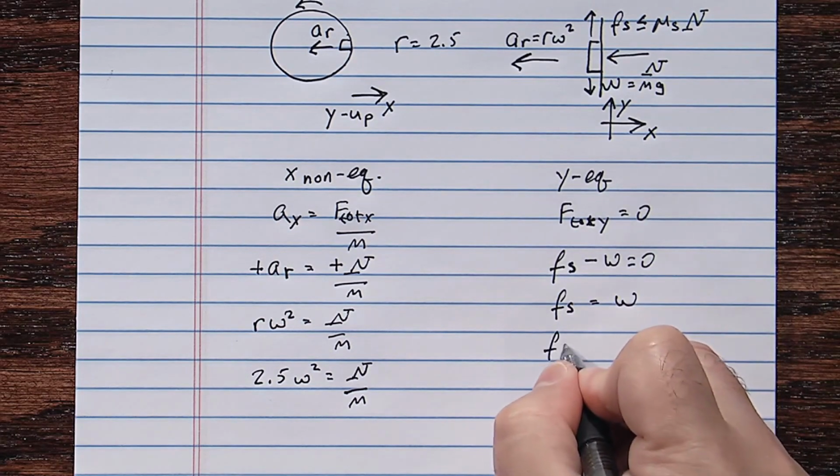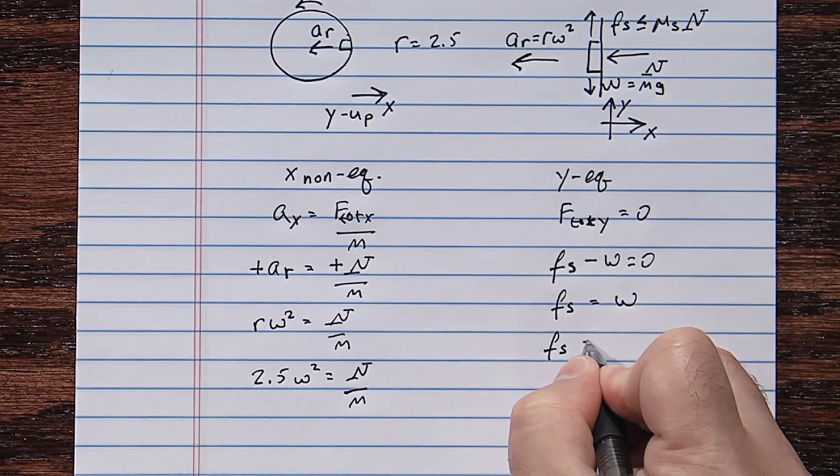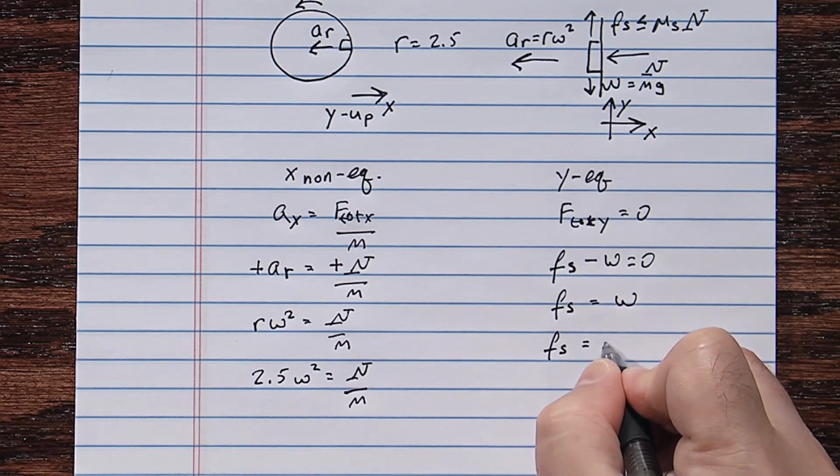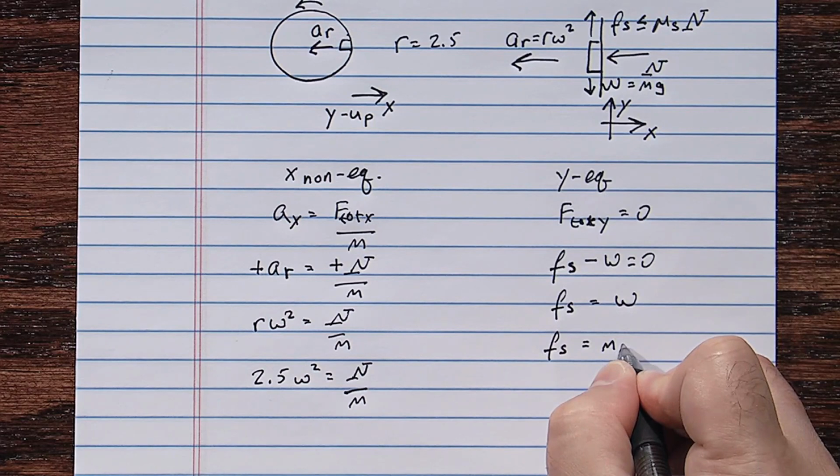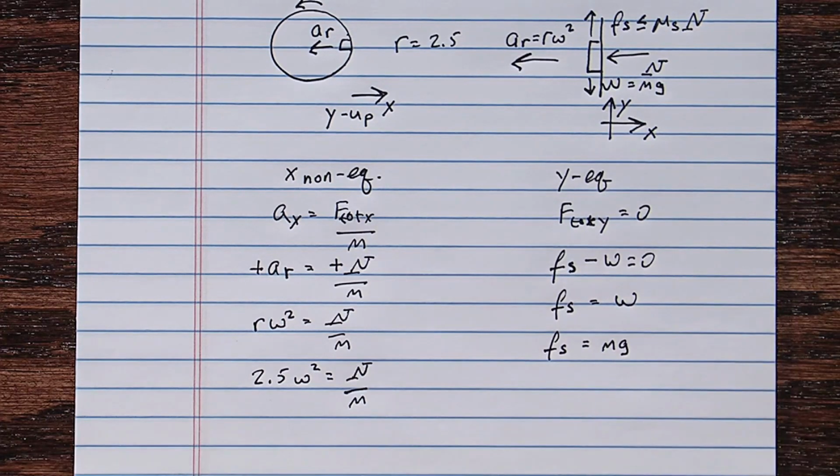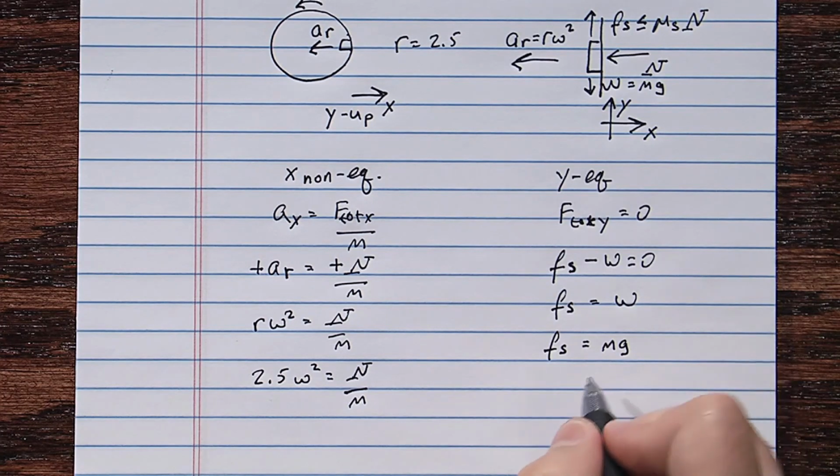Or the static friction force is equal to mass times g, or mass times 9.8 meters per second squared.